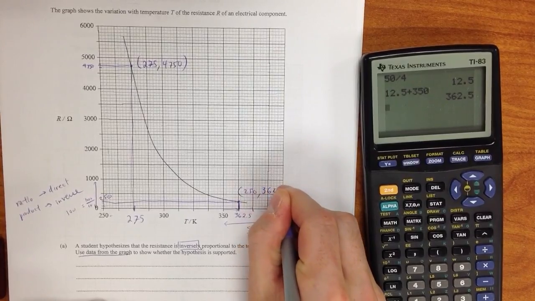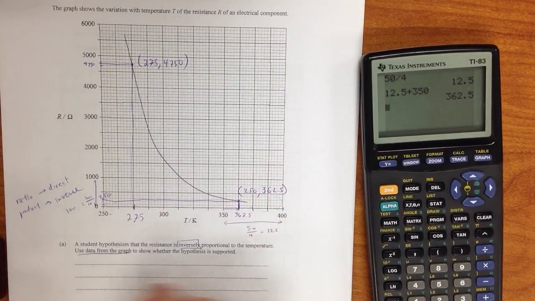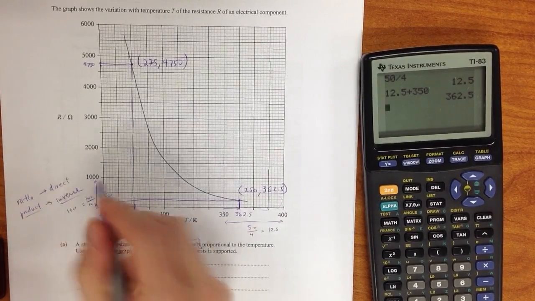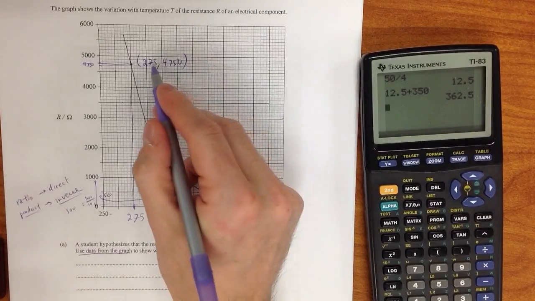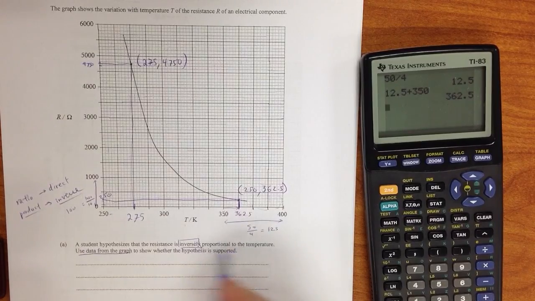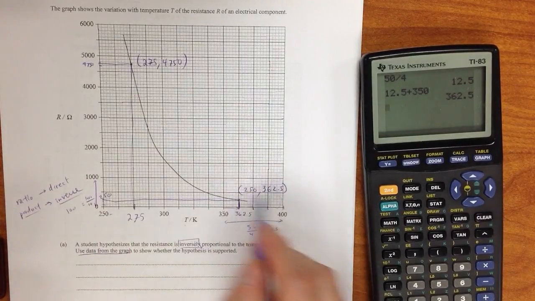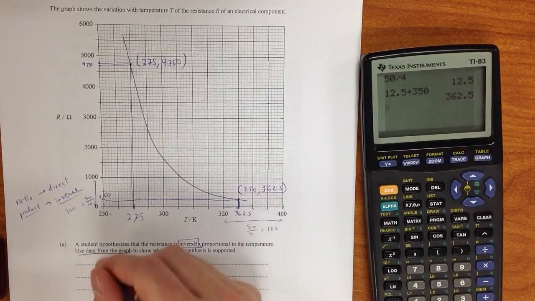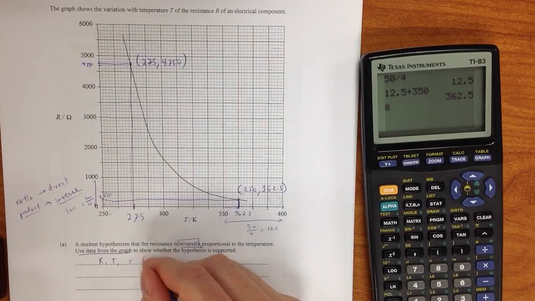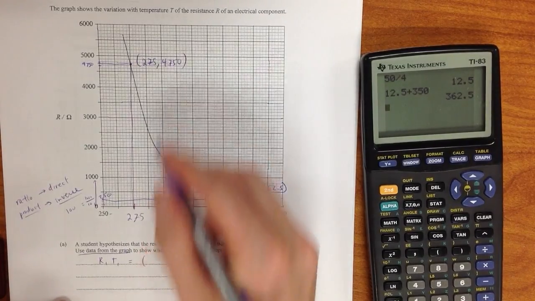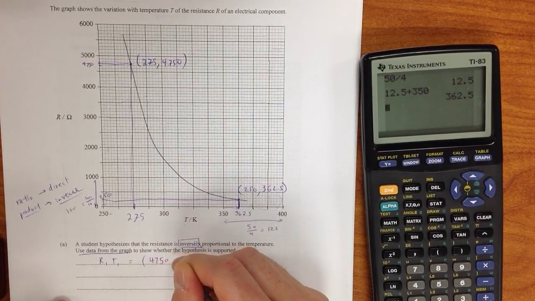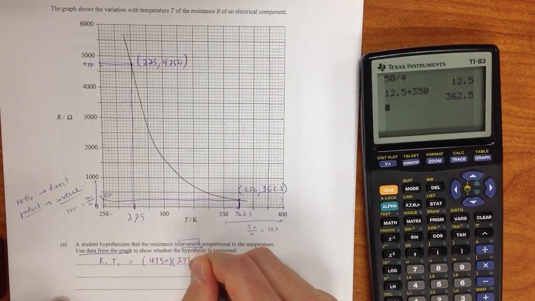That's the hard part, right? All right. So we do the product test because we're testing for inverse. That means multiply, take the product of these 2 values, R and T, to see if they're inversely proportional. Do it for this point. Multiply the 2 values, R and T, for this. So R1 times T1 is going to be, let's do this one first. Which was R? This is R. 4750 times 275.